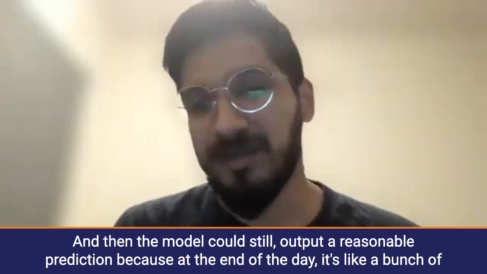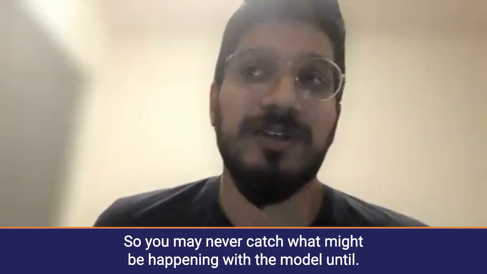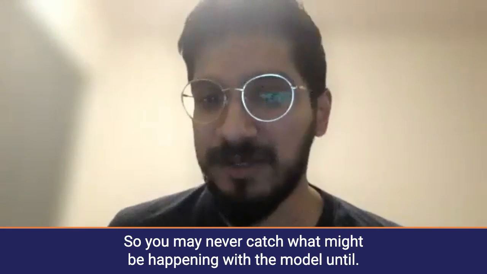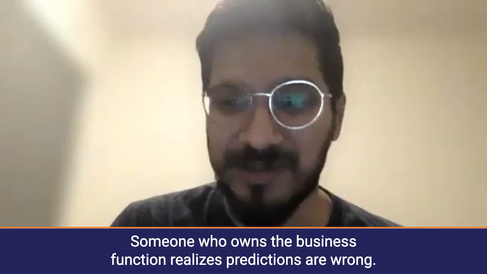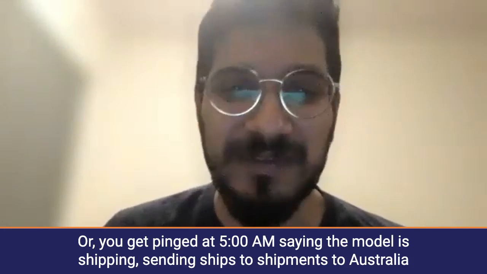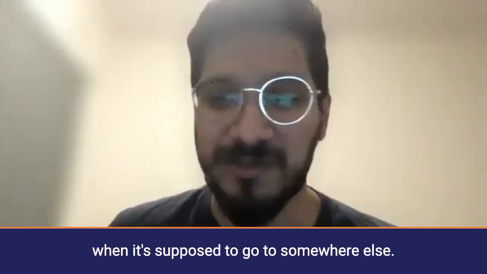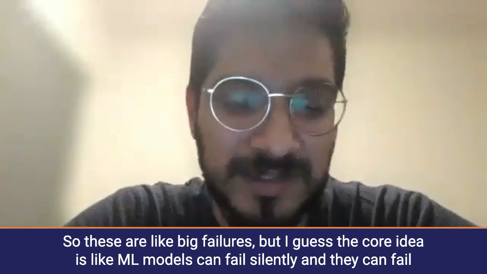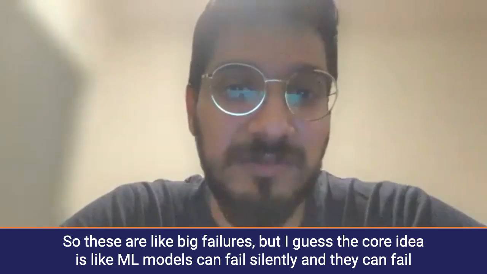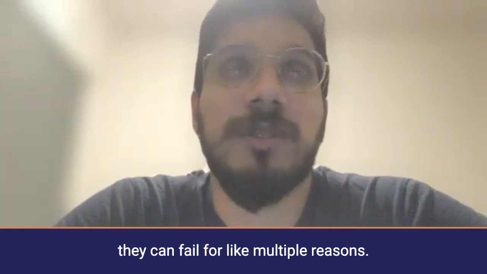Because at the end of the day, it's like a bunch of numbers going in and maybe a single number coming out. So you may never catch what might be happening with the model until someone who owns the business function realizes predictions are wrong, or you get pinged at 3 AM saying the model is sending shipments to Australia when it's supposed to go somewhere else. So these are big failures, but I guess the core idea is ML models can fail silently. And they can fail for multiple reasons.